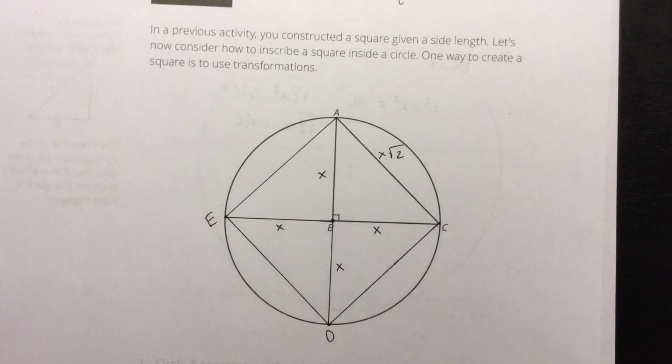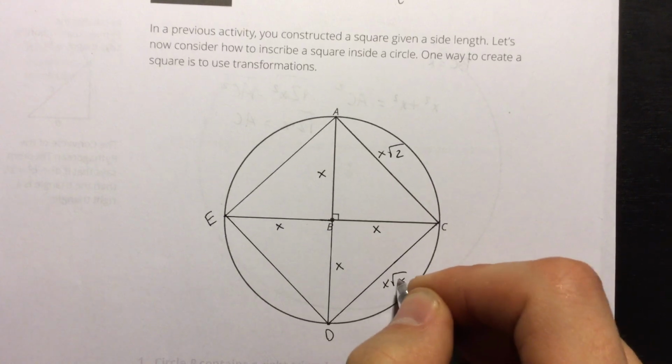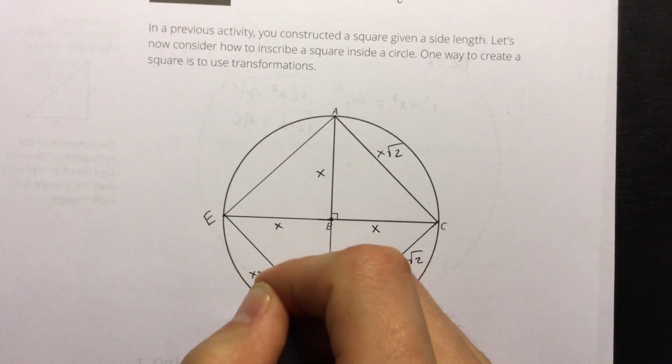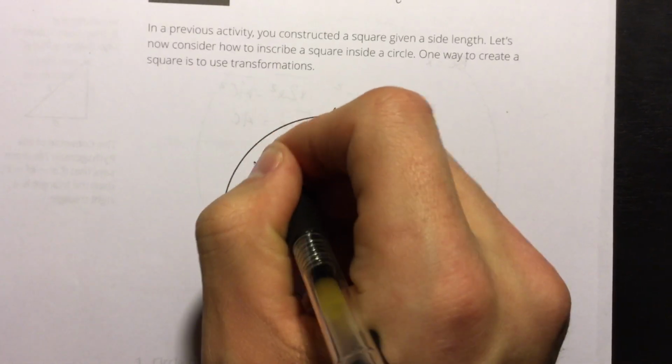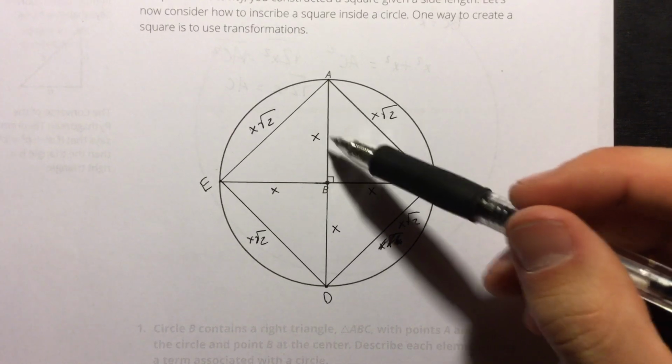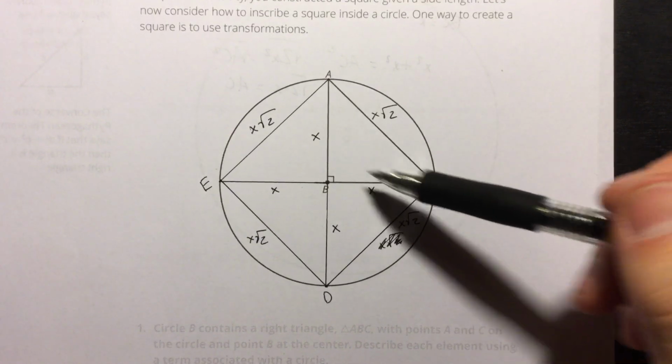A little easier to see at least. So then all of these lengths are going to be x. Wow, I cannot write. So this one is also going to be x rad 2, x rad 2 and x rad 2. The reason is that when we did a squared plus b squared, it was x squared plus x squared.